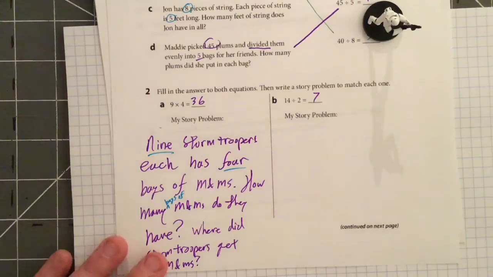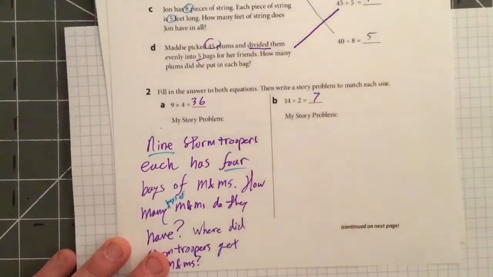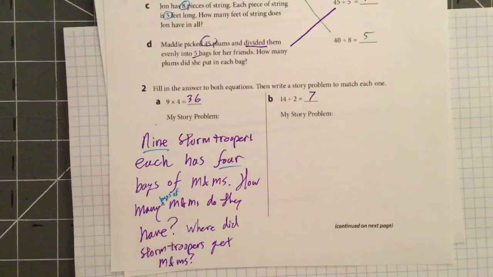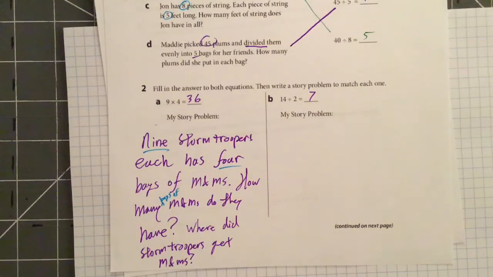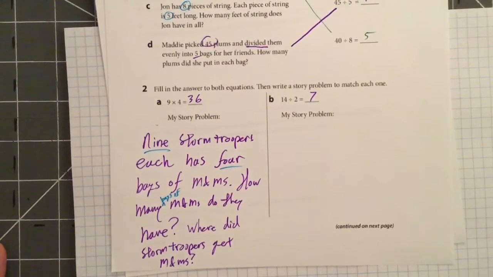How about this one? We've got 14 divided by 2. That means I'm going to take 14 of something. I'm going to split it up into 2 groups. What could I use for this one? All right, 14 divided by 2. I'm going to take something and split it into groups of 2. I'm going to use money.